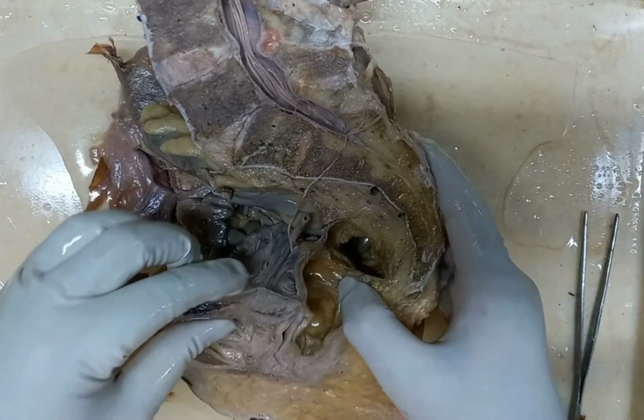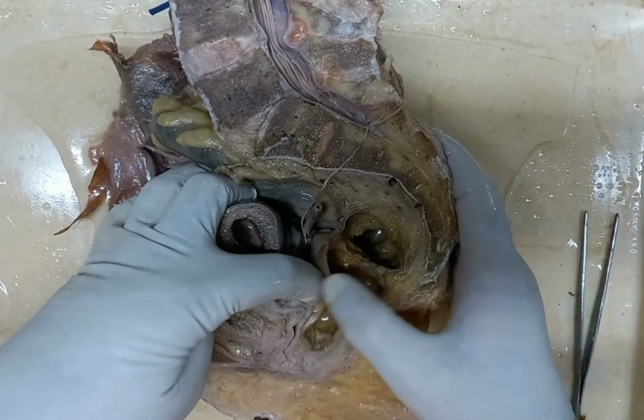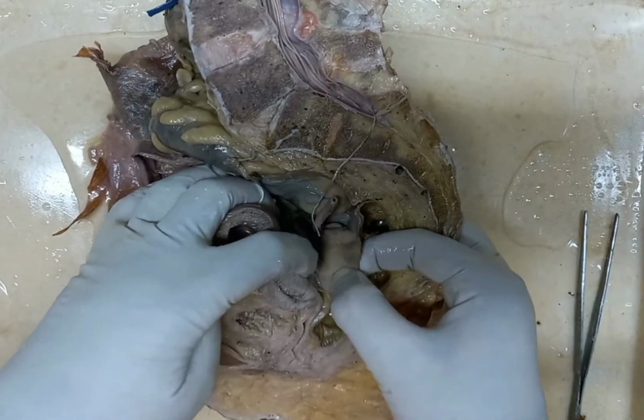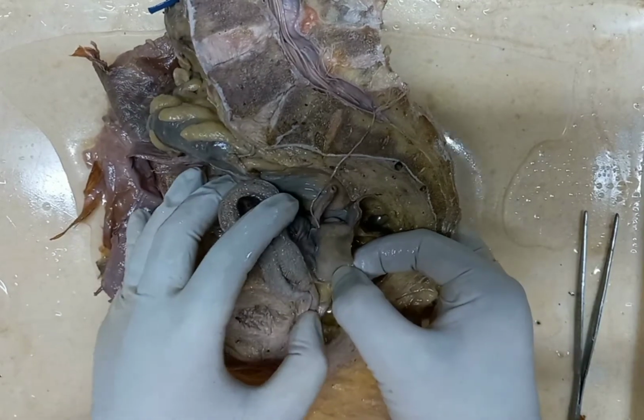Then this peritoneum goes down, covering the posterior surface of the cervix, and it touches the uppermost part of the vagina.